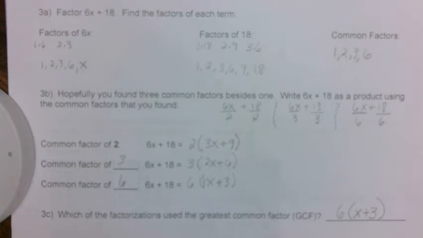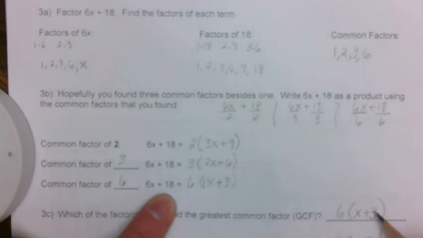D asks, how could you check to make sure your factorizations are correct? If I wanted to make sure that this is equal to 6x plus 18, I could always distribute. If I distribute, I should get what I started with. 6 times x, or 1x, is equal to 6x. And 6 times 3 is equal to 18. So I know that 6 times x plus 3 is equal to 6x plus 18.